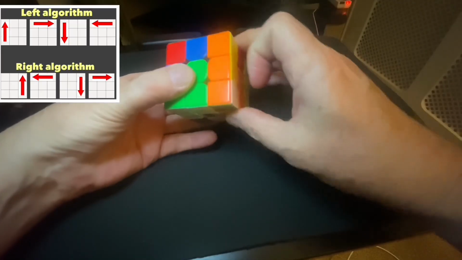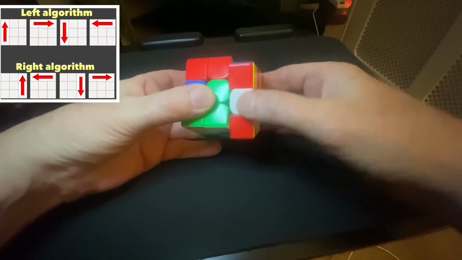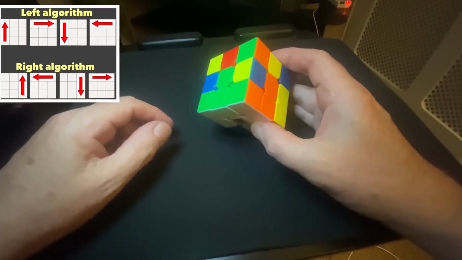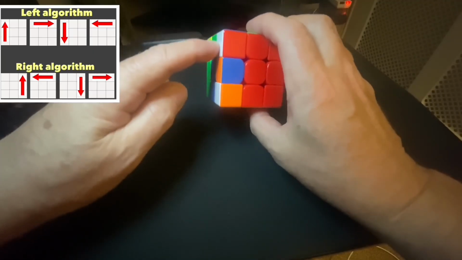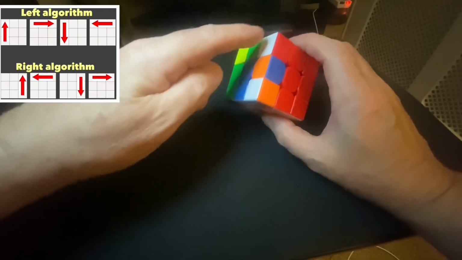So 1, 2, 3, it's fallen into place, look already. So again, we look on the top for a white one. There's one, white, red and blue. And it's already above the red and blue.